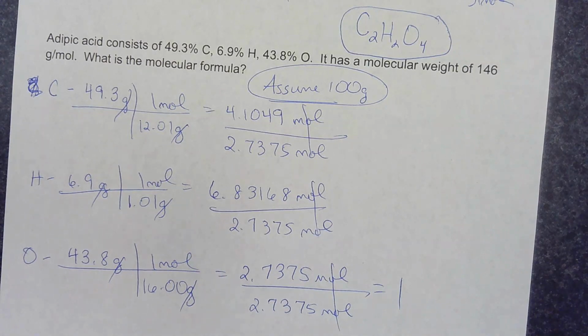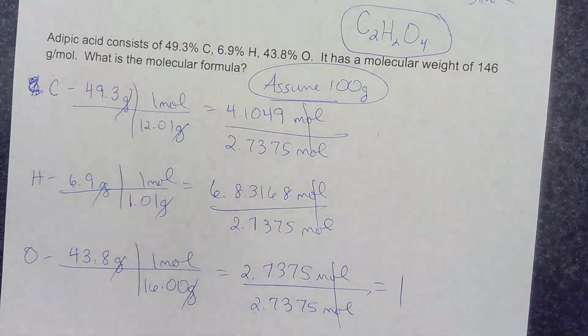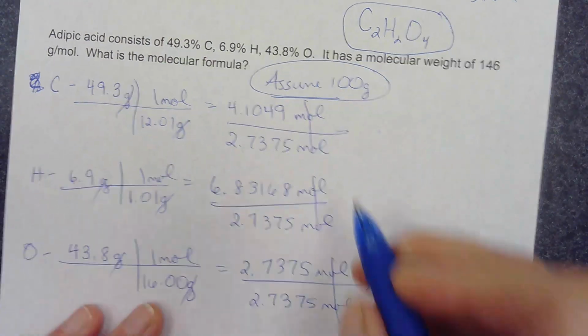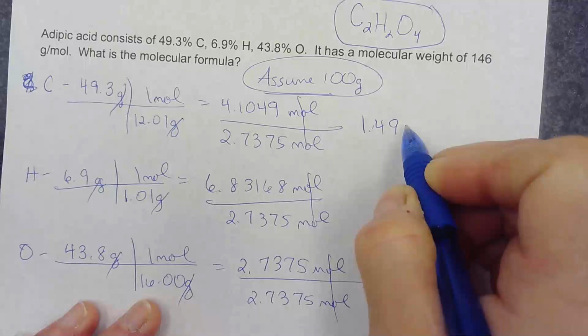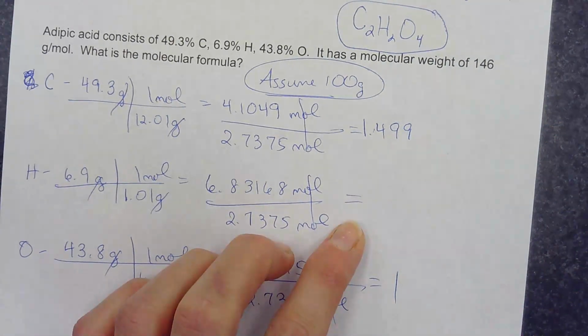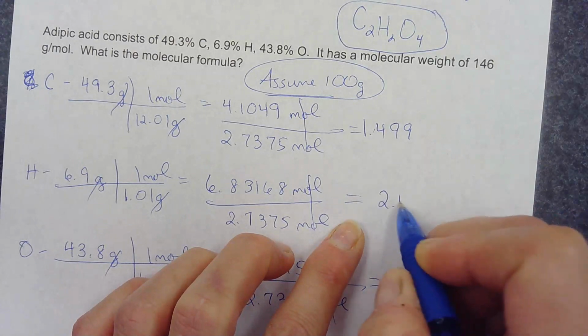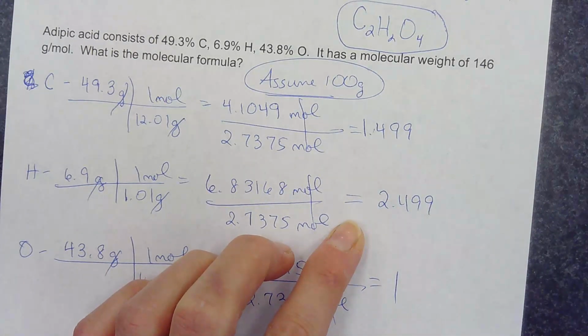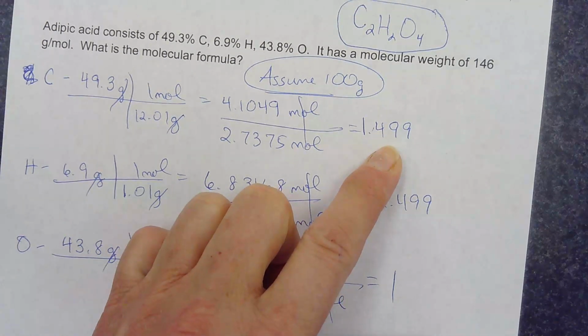I don't have my calculator today. Tell me what you actually get on your calculator. 1.499, right? Okay, what do you get on your calculator for this one? 2.499? Okay. So that's close to 2.5. That's way within a tenth.